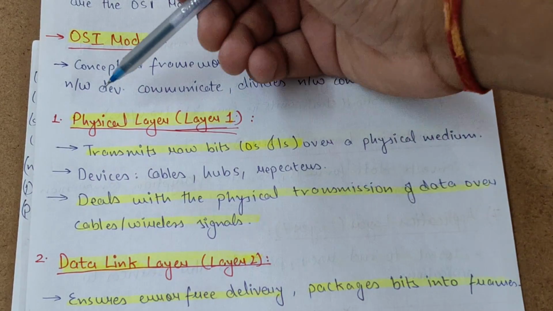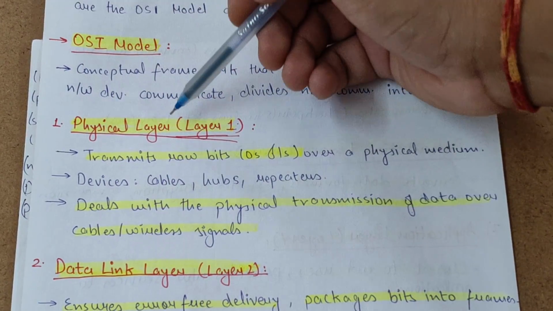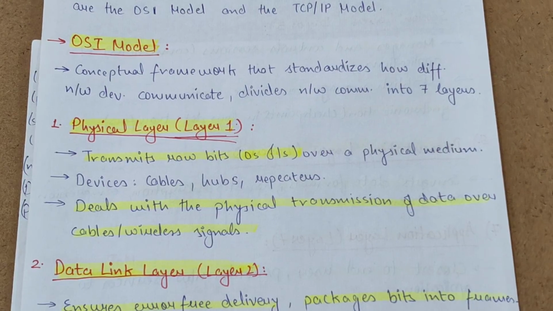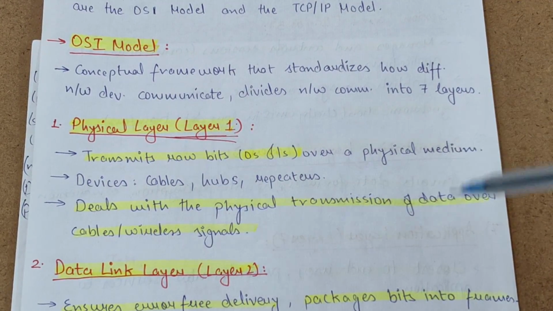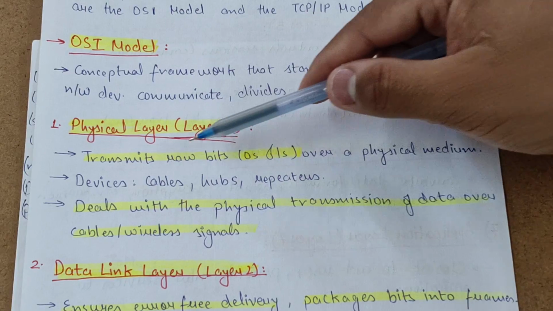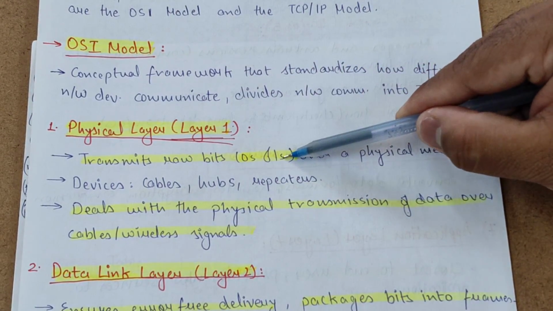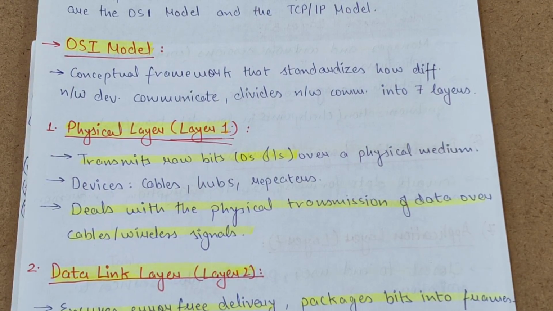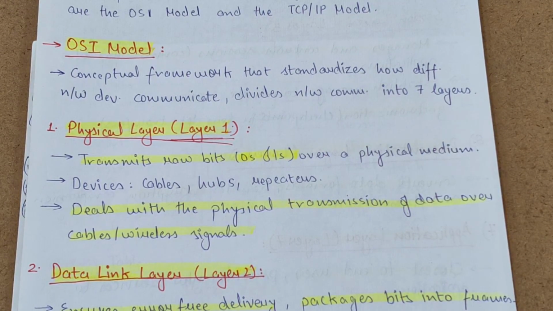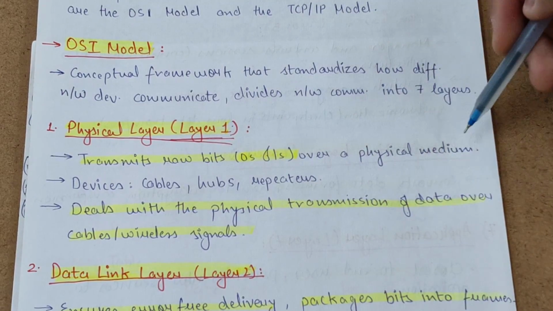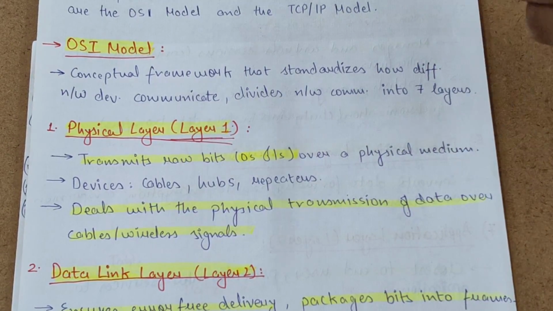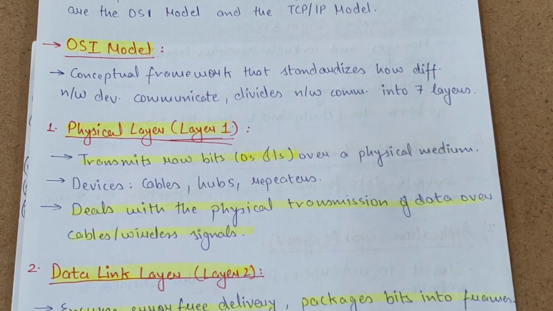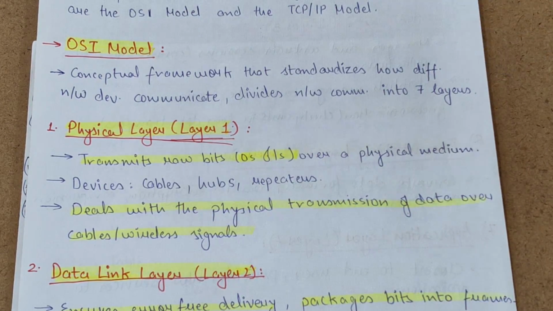The very first layer we have here is the physical layer, that is layer 1. What does it do? It transmits raw bits, that is zeros and ones, over a physical medium. Raw bits are the binary digits, zeros and ones. And the physical medium here means cables, hubs, repeaters.